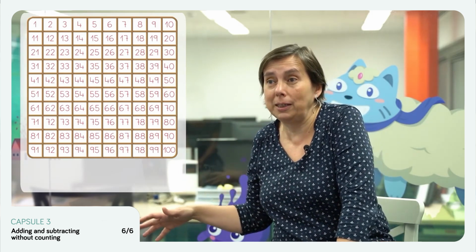The idea is that we can't ignore using other models, and the 100 grid came up as a structured model for counting in the 0 to 100 range, so we believe it's appropriate to help students recognize that what they do using the number line can also be done on the grid. And some children may even see things more clearly and on a greater scale on the grid than on the number line, which helps them improve their strategies on the number line.